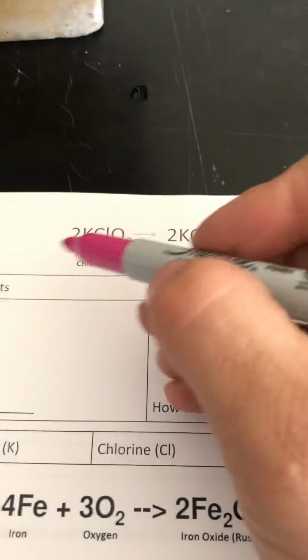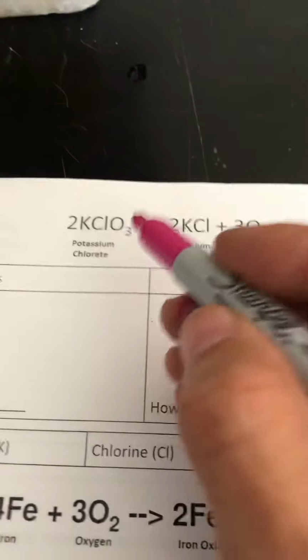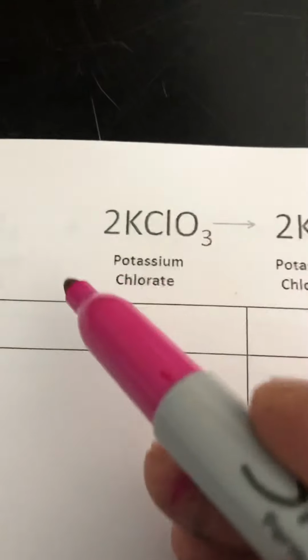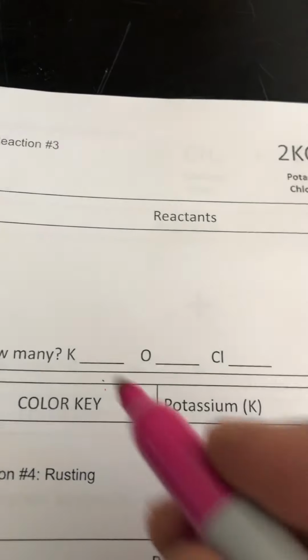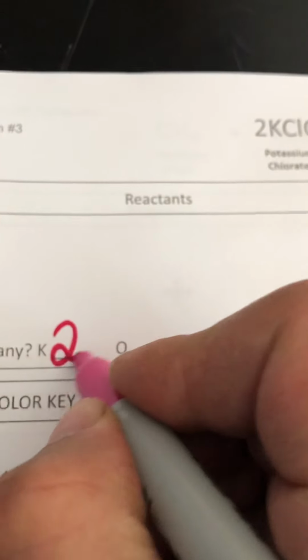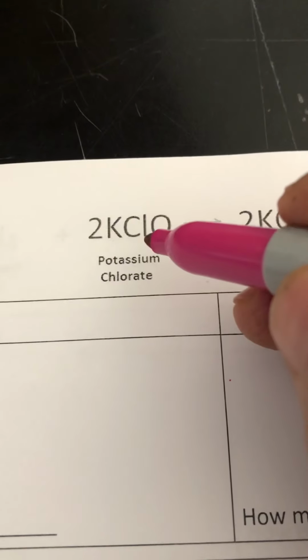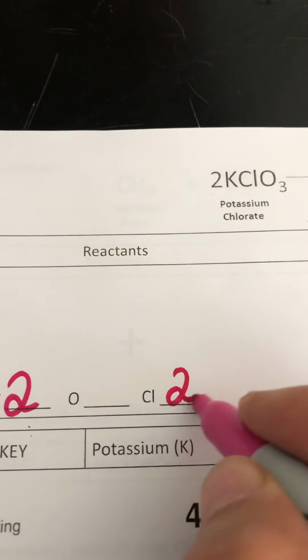So let's do this. How many potassium do you see? How many K's do you see? Well, it's not 0, it's not 1, because there's a 2 in front of it, so 2 times 1 is 2. So how many am I going to write down? 2. How many chlorine do I see? 2 times 1 is 2. So we have 2 chlorines.